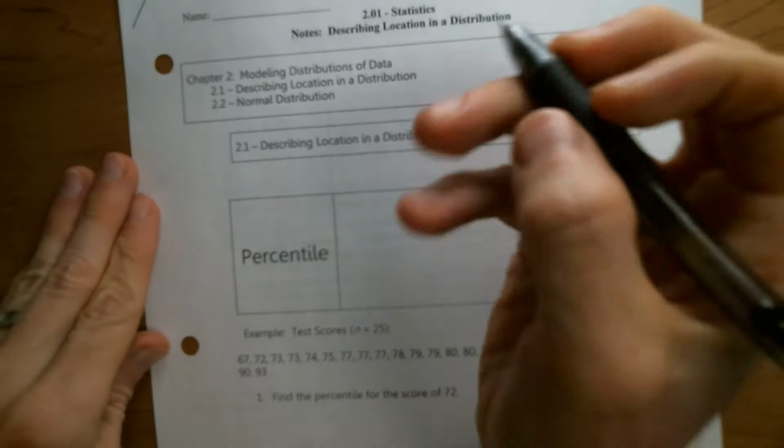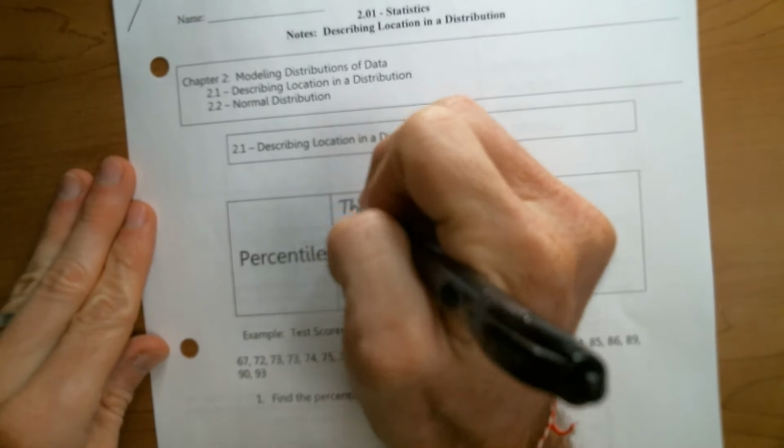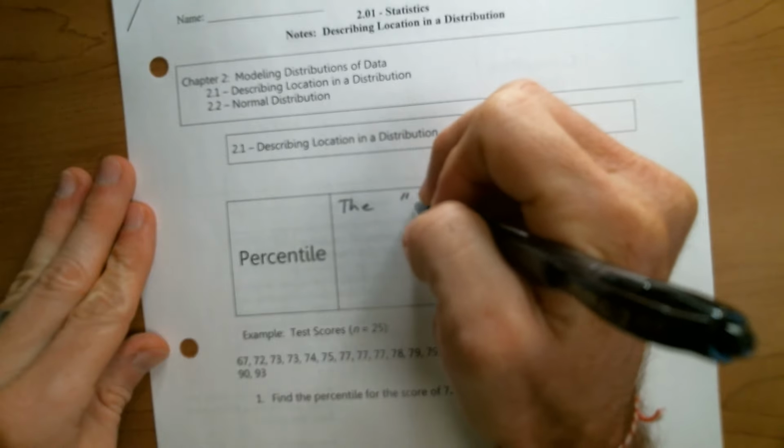All right, so percentile. I'm going to use the letter P because it's percentile.